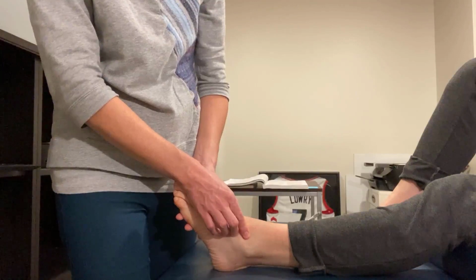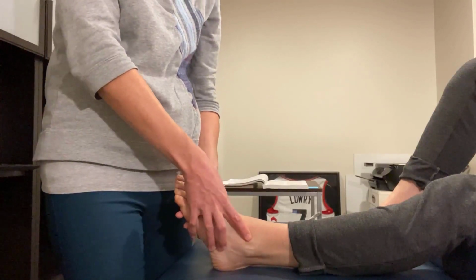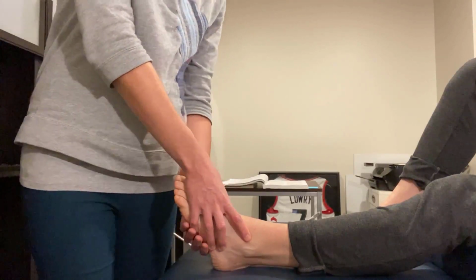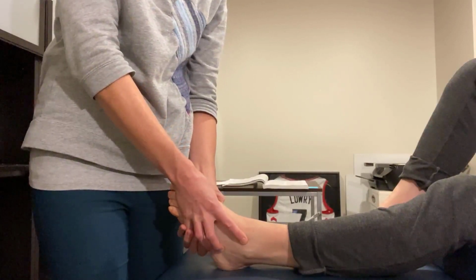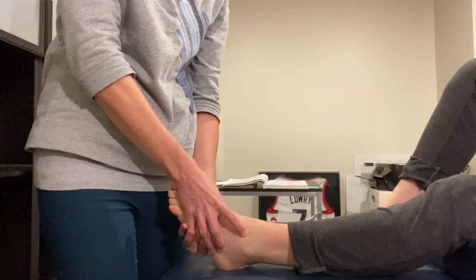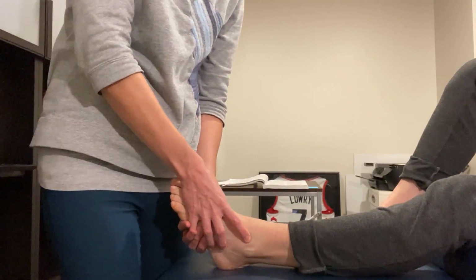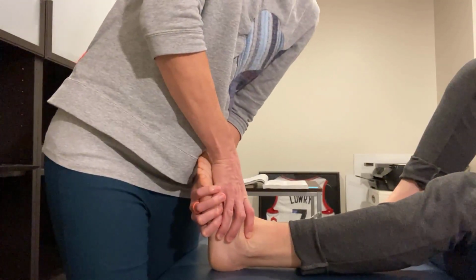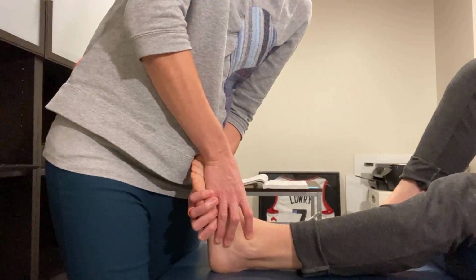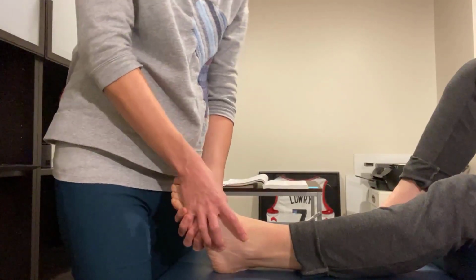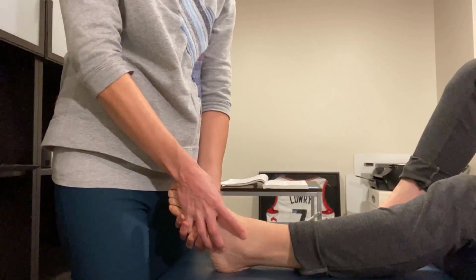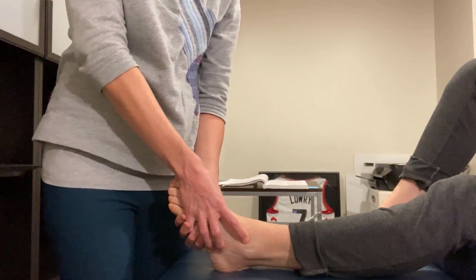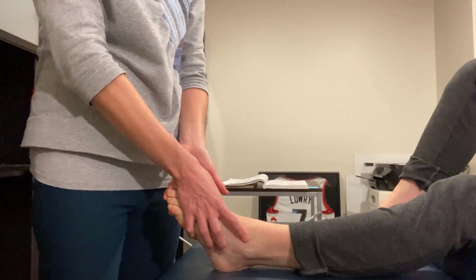of Talus. My confirmation for this is it sticks out more when I plantar flex and invert the foot. I can feel the Trochlea of Talus pop out quite a bit more. If I dorsiflex and evert, then it sort of drops back in. It's still palpable, but not as much. So my confirmation is plantar flex and invert the foot to really feel the Trochlea of Talus popping out into my palpating finger.